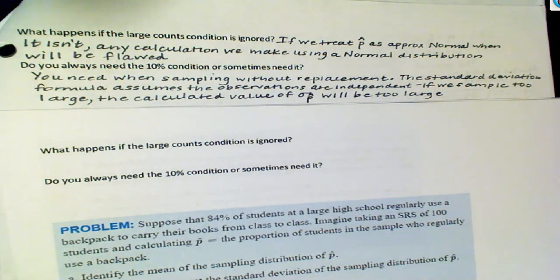One question we're going to ask a lot of times is, is it unusual for p hat to be less than whatever? Well, you are going to be calculating a probability, and you need to know that you do have a normal distribution. If you don't have that, then what you find is not going to be accurate.